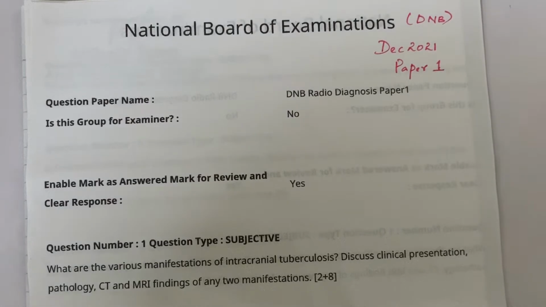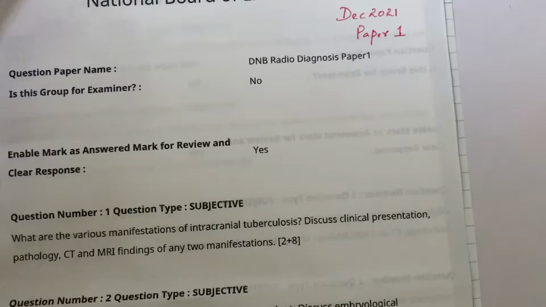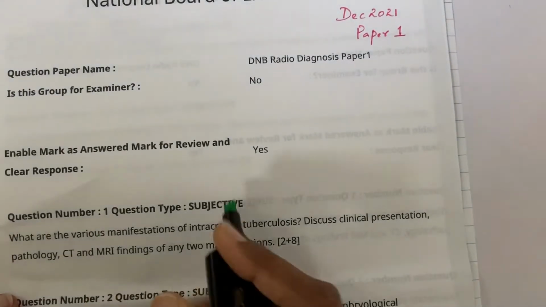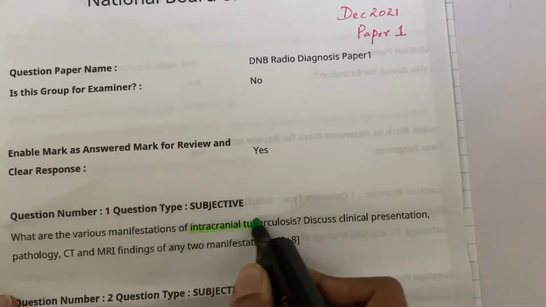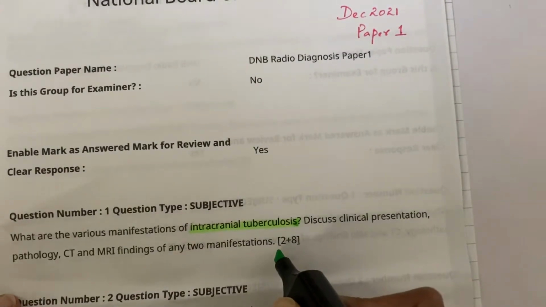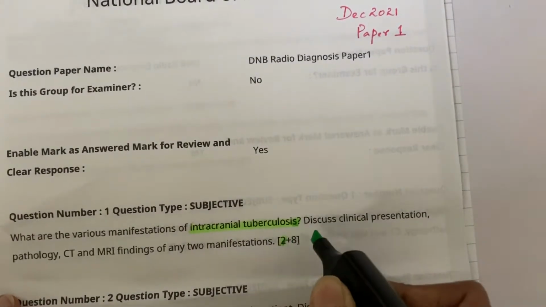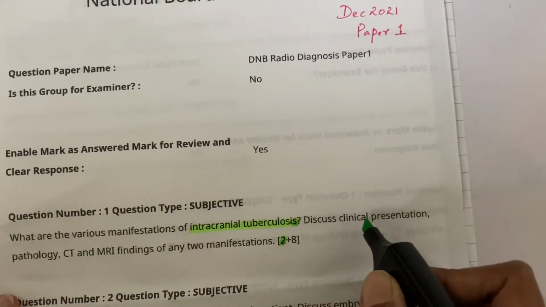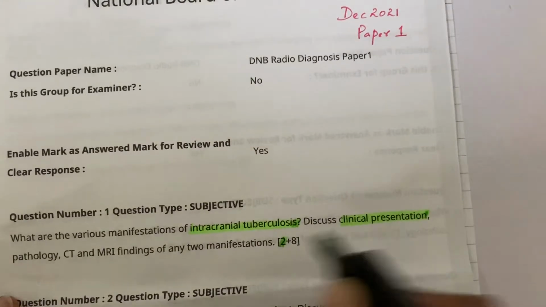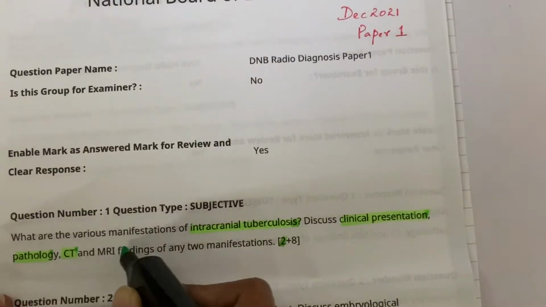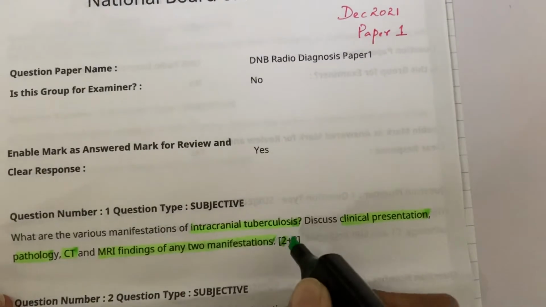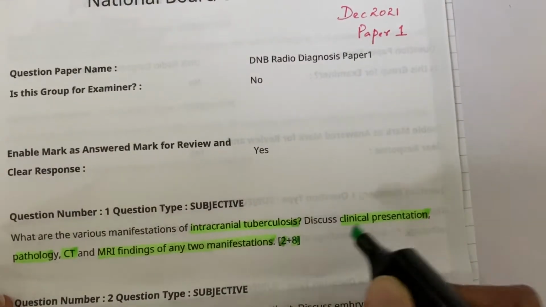Hi everybody. Today's topic is we'll be discussing December 2021 paper 1 DNB questions. The first question is, what are various manifestations of intracranial tuberculosis? For this they have given 2 marks, and the second part of the question is discuss the clinical presentation, pathology, CT and MR findings of any 2 of the manifestations.